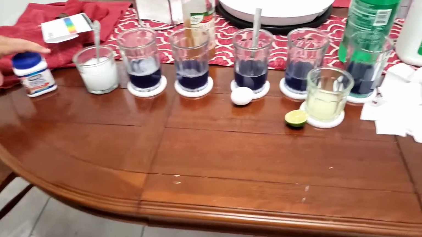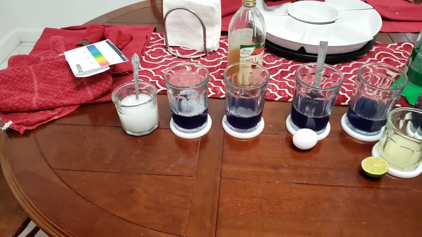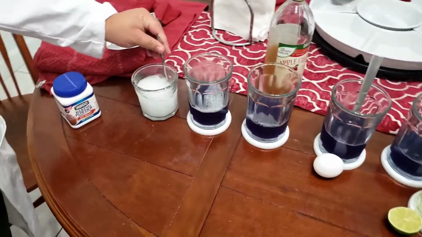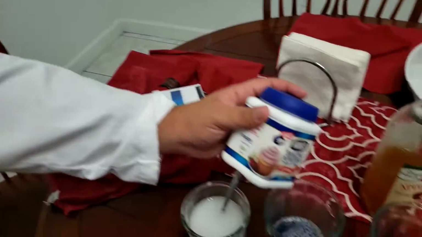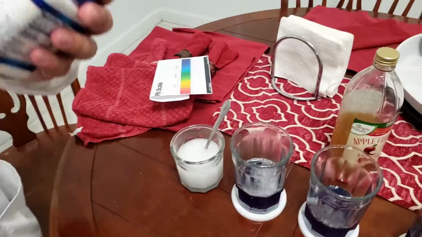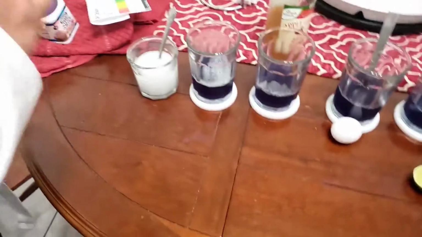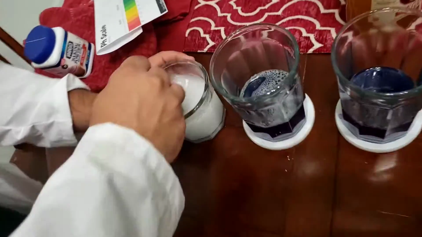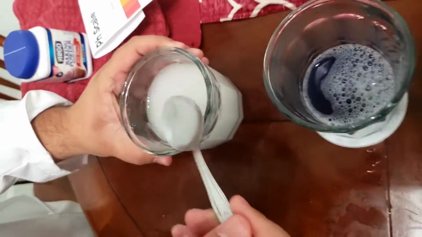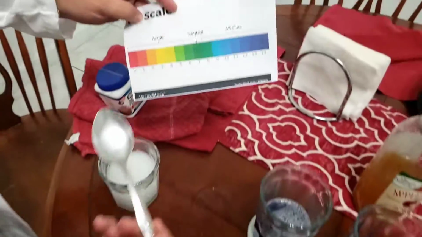First things first, we're going to use baking powder. But for this, you want to first dilute it in water, because if you straight up add the powder into the indicator, it's not going to have much of a reaction. It will, but not the reaction you might be hoping for. So you want to dilute it so you can have the perfect discoloration to see where it falls on the indicator.